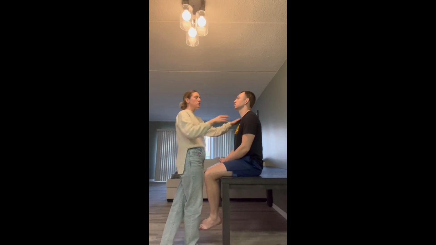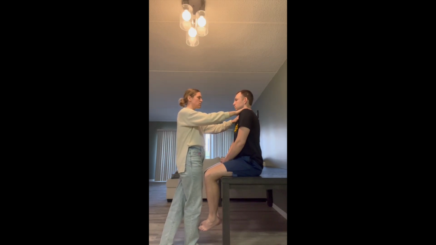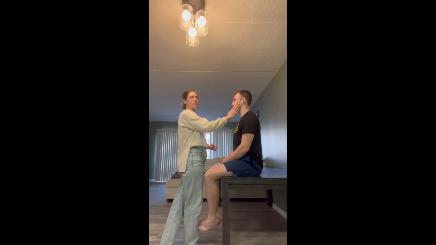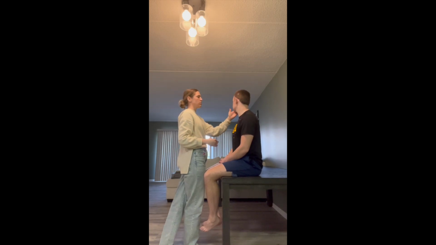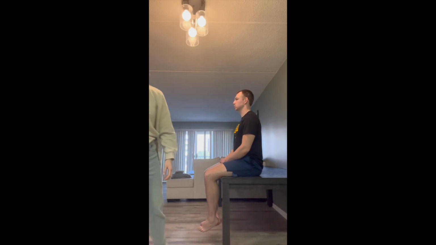So we're going to be doing two things. One is having him shrug his shoulders against my resistance. Perfect. And then one is moving his face against my hand for head rotation. Everything is intact. And then lastly is the hypoglossal nerve.